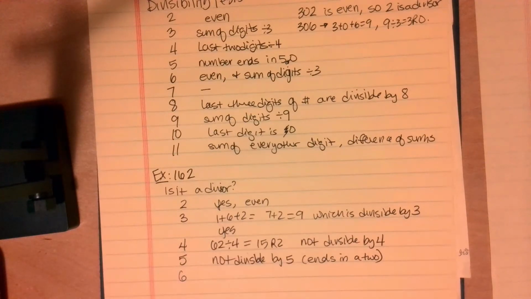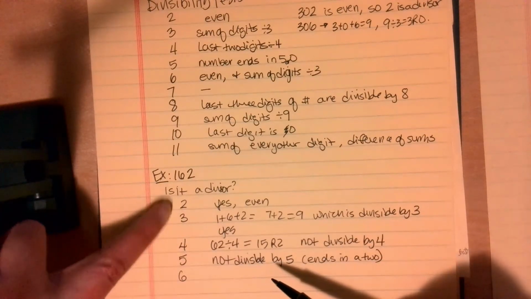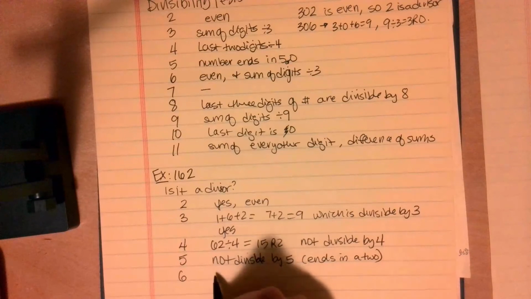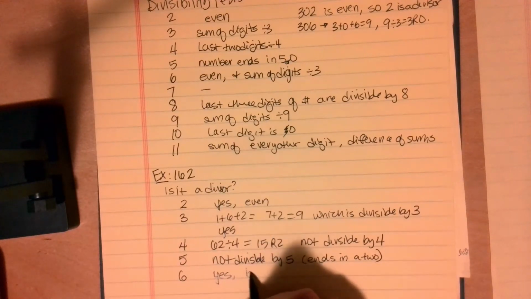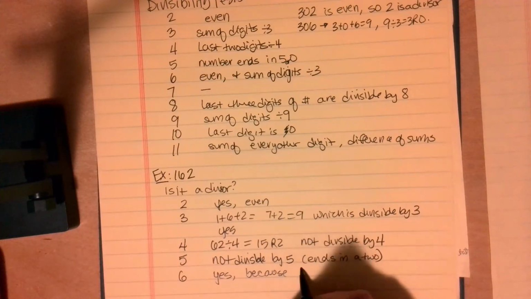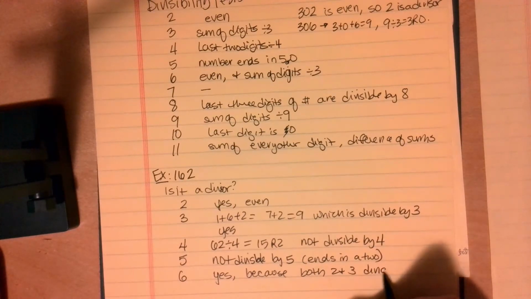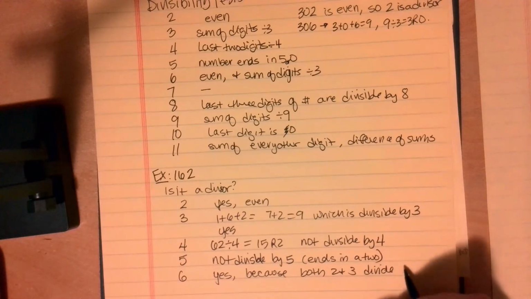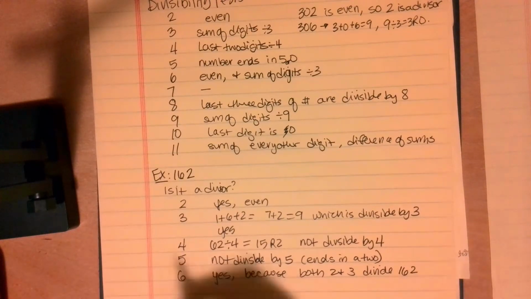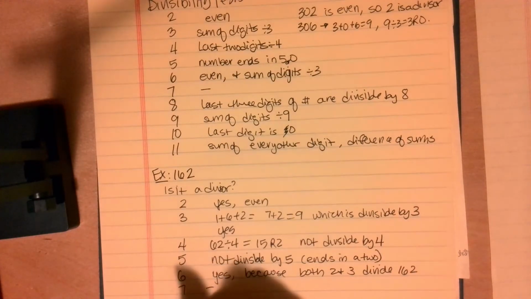Then we test 6. The answer for 6 is yes, because it's even and the sum of the digits is divisible by 3. So yes, because both 2 and 3 divide 162. For 7, again, we're not held accountable for that one, so we're not going to worry about it.